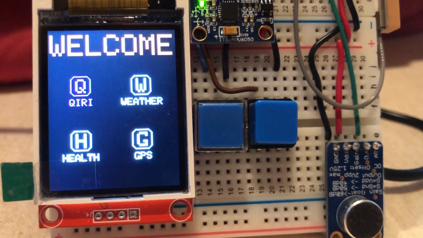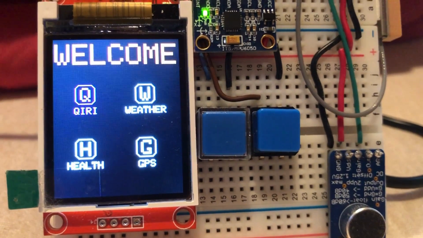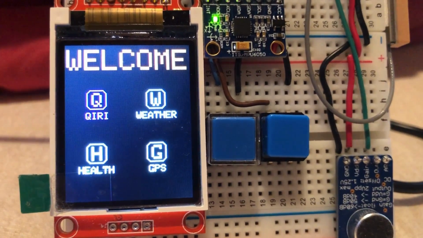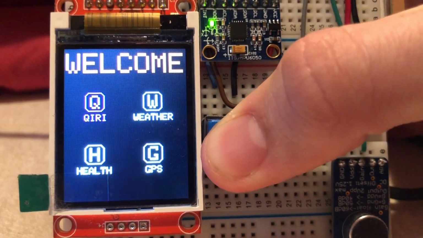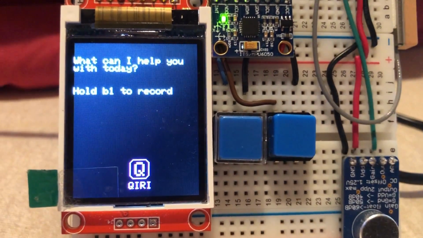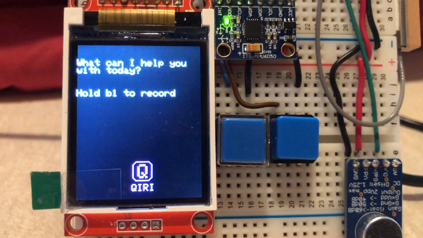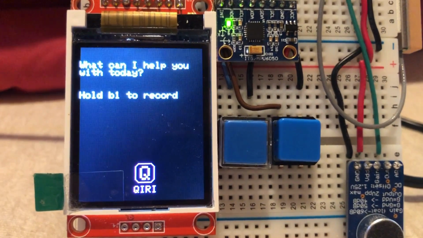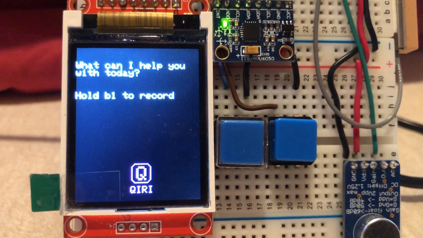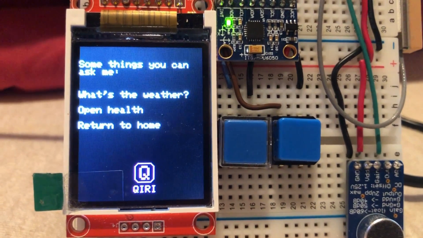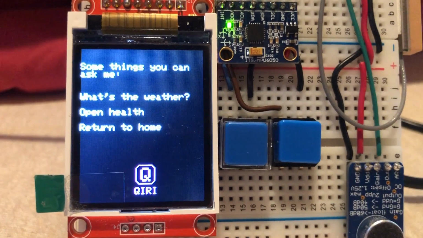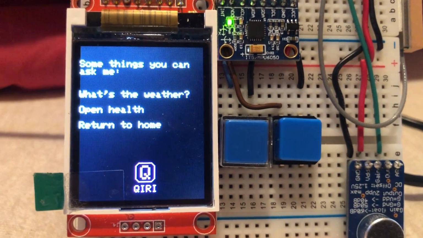Hi, this is Charlie, and we're on the home screen for our Arduino UI. I mainly worked on the query application, so we'll go ahead and open that up. The first screen is here, and it says, "What can I help you with today?" And it says, hold button 1, which is the left button, to record your audio. The second screen will appear after about 7 seconds to give a list of possible questions you can ask.